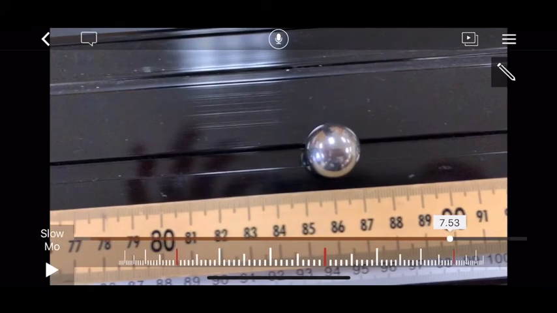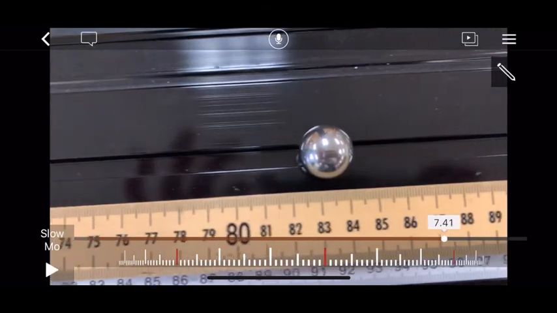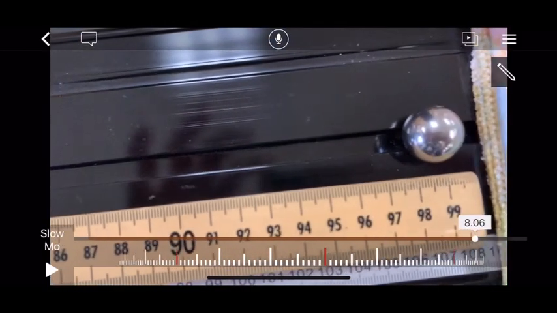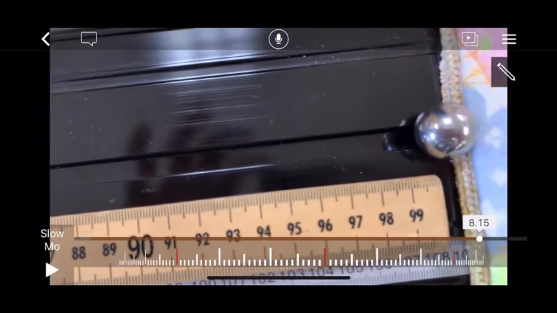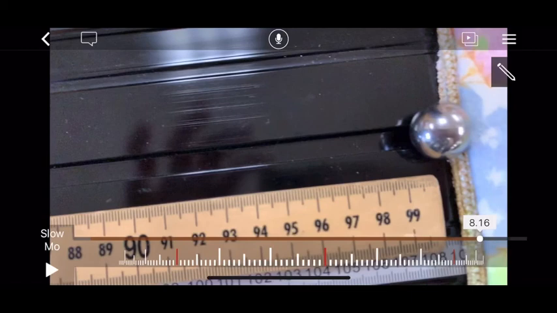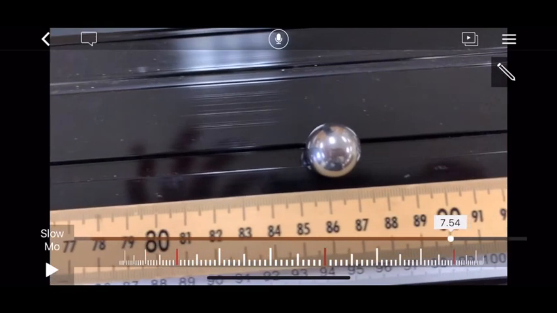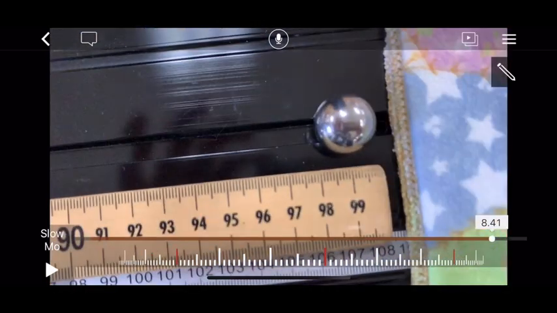And fast forward to 7.53 seconds, and we're at 86.2 centimeters. And as we go forward again, before we get to 8.53 seconds, it's gone off the meter stick. It's gone past the 100 centimeter mark. So our last measurement was at the 7.53 seconds. Okay? And now we've got that down in the data table and we shall analyze it.